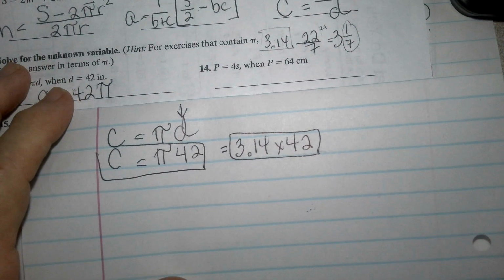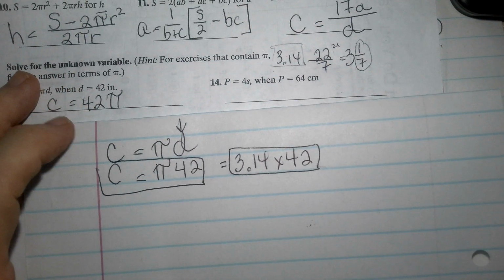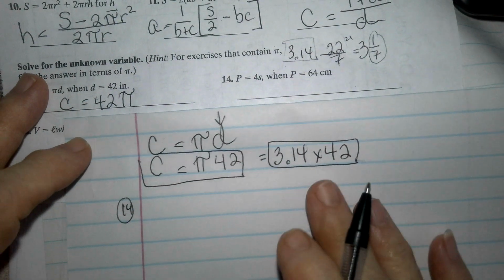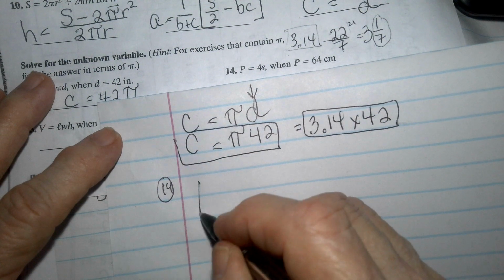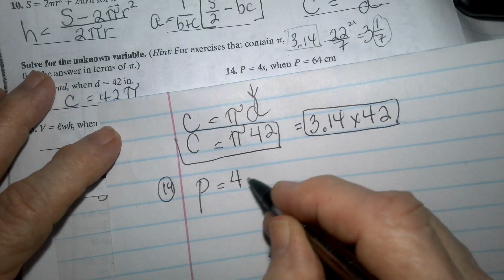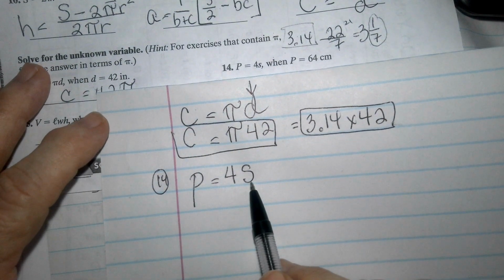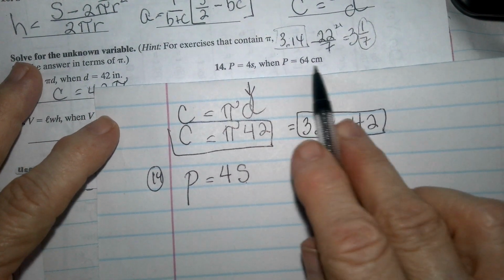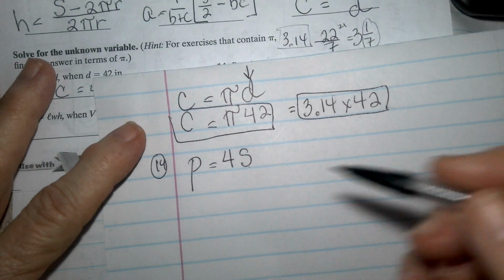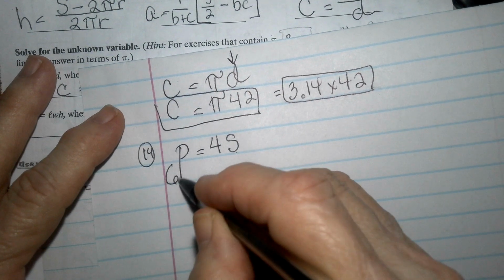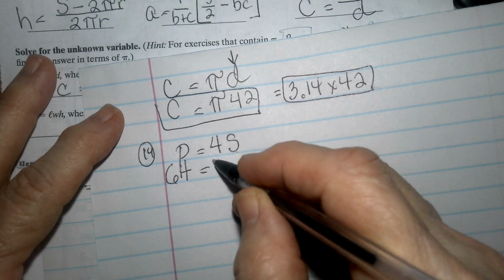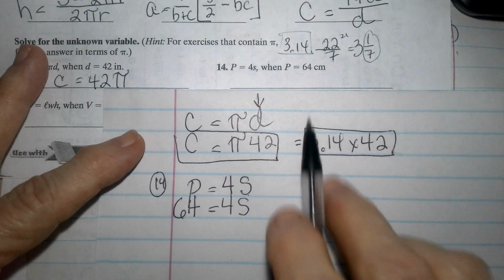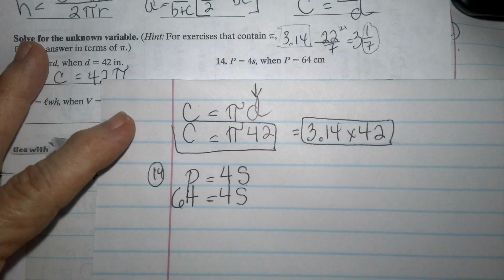Then on this one, because you will have on the test, this is called substituting and evaluating. So on the number 14, your formula is the perimeter of a square is 4 times the length of a side. Oh, this is a good one. Now this time they're giving you the perimeter, so you're going to substitute it in. Again, if you have an answer only without any work, there's no credit, so make sure you're showing the work. So 64 is equal to 4 times the side.